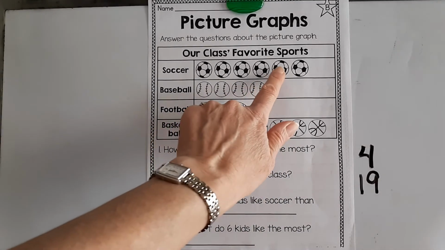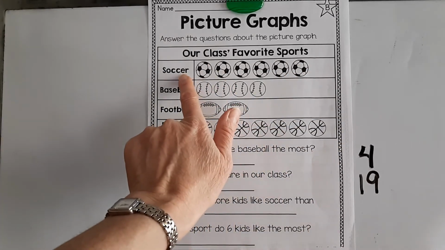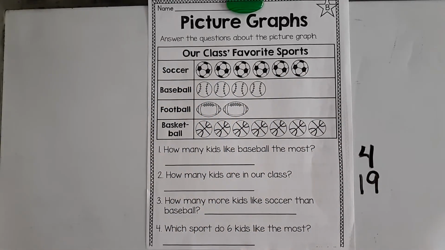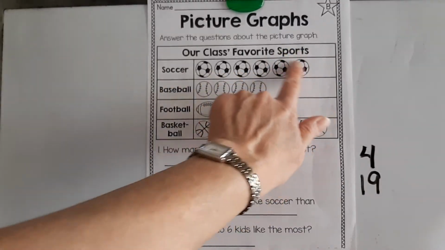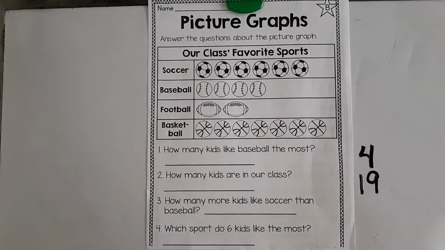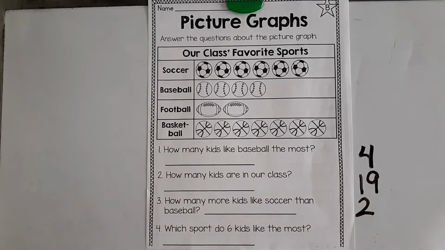So I see that there's 2 more kids that like soccer better than baseball. So my question again, how many more kids like soccer than baseball? I see that 2 more like soccer better. So I'm going to answer that with the number 2.